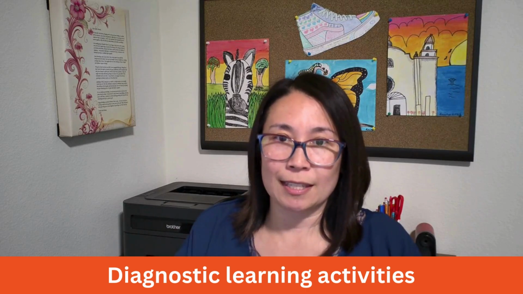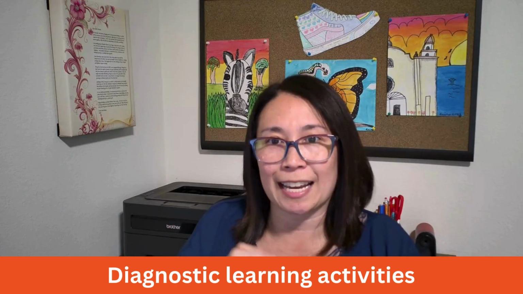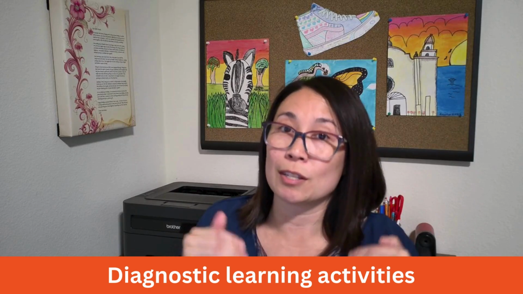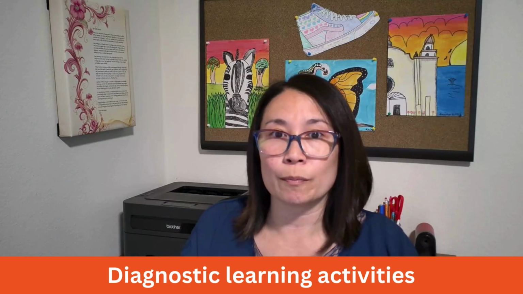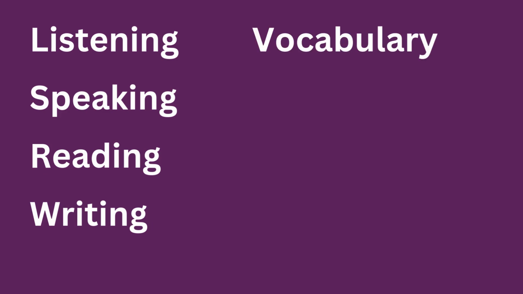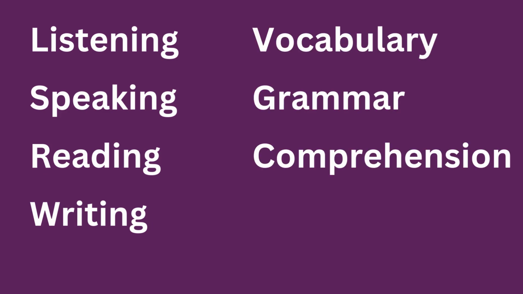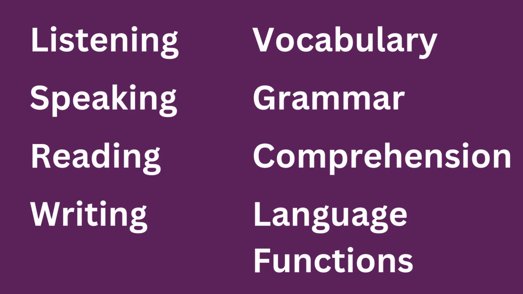You can always do diagnostic learning activities, meaning you do in-class activities to find out what students know and already can do. Some examples are listening, speaking, reading, and writing. Those are areas of focus, right? But then vocabulary, grammar, pronunciation, comprehension, and language functions can be seen from those different types of activities as well.